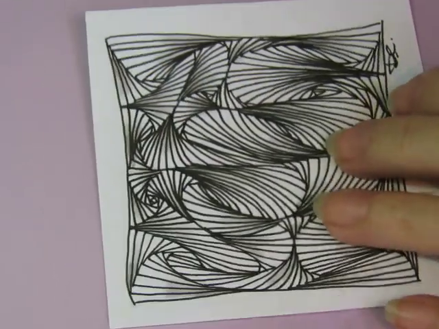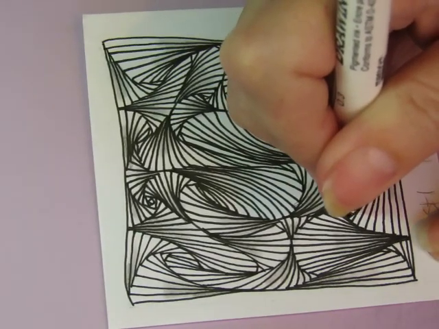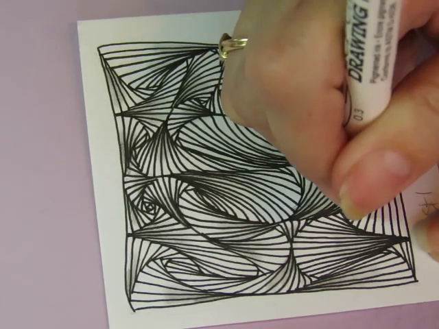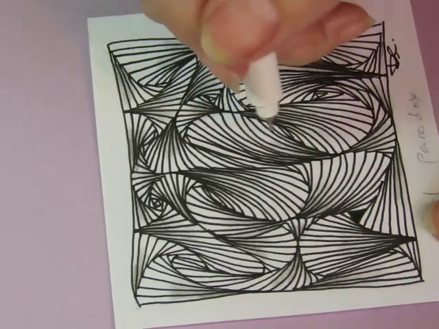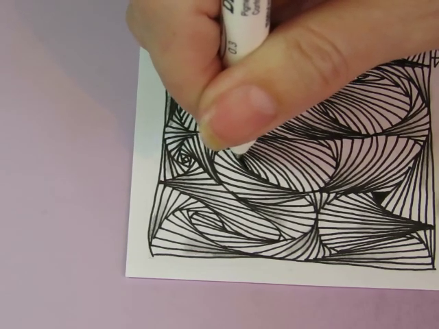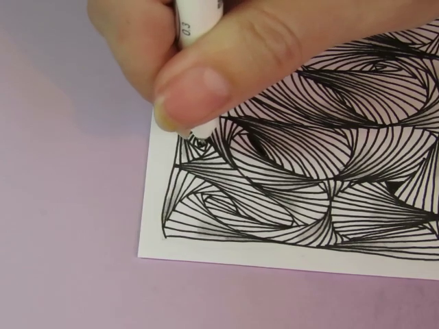And yeah, I think I'm going to fill in one of these convergent places.